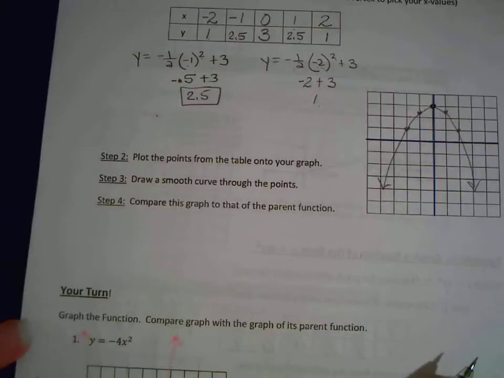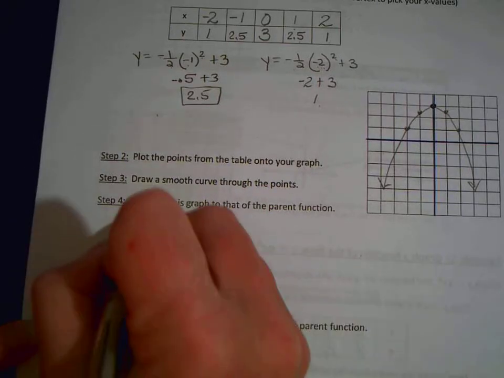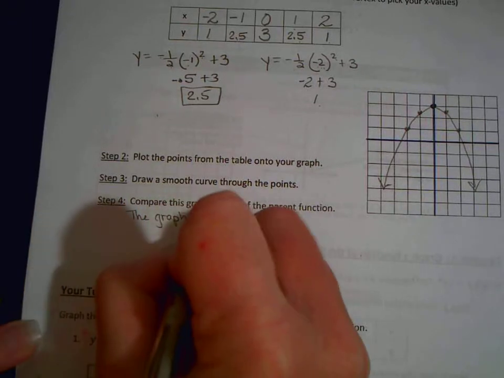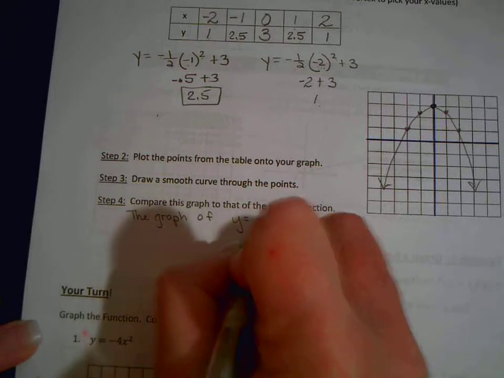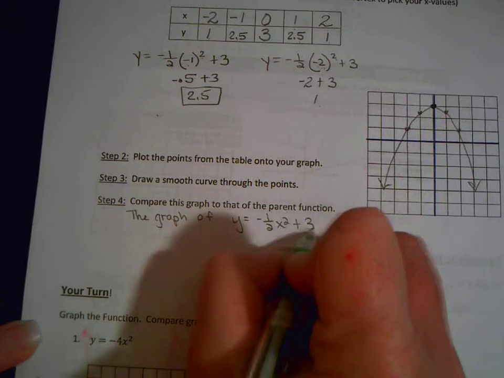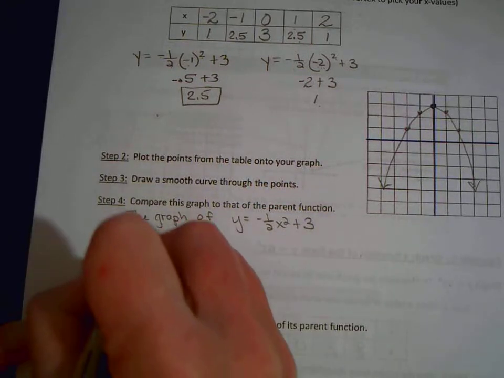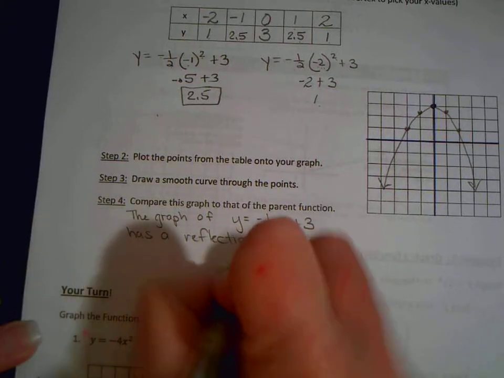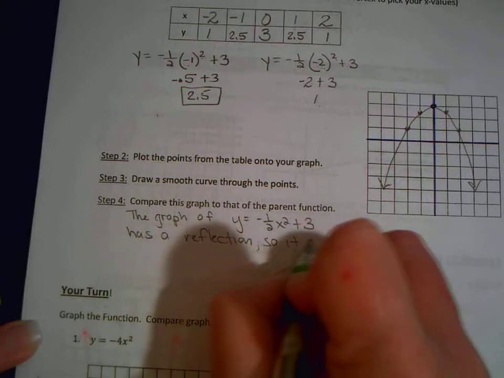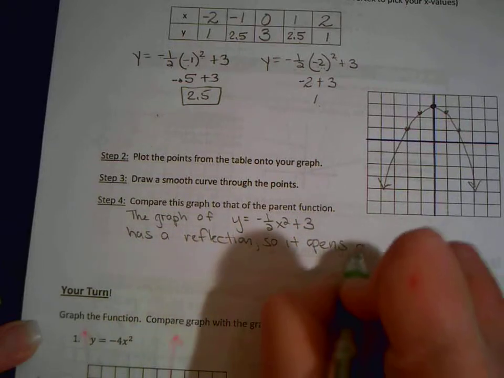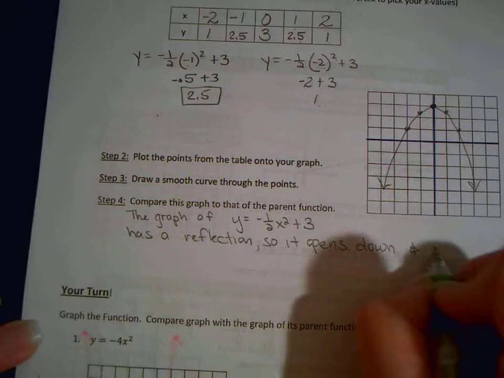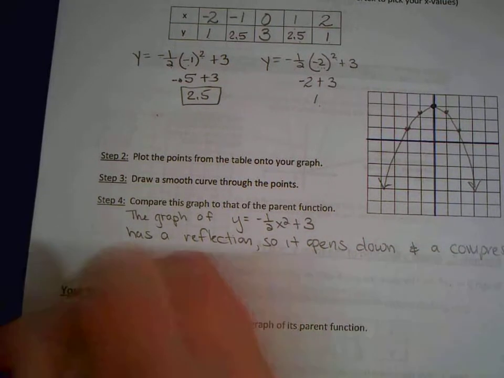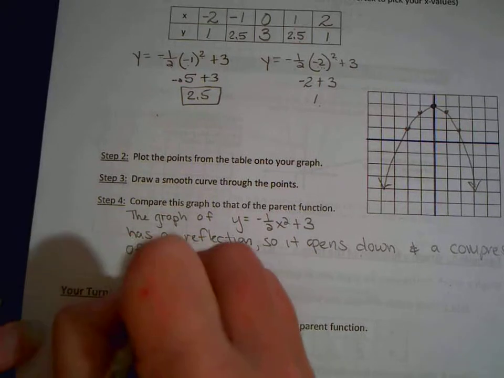So when it compares to the parent function, you're going to say the graph of y equals negative half x squared plus 3 has a reflection, so it opens down, and a compression of 1/2.